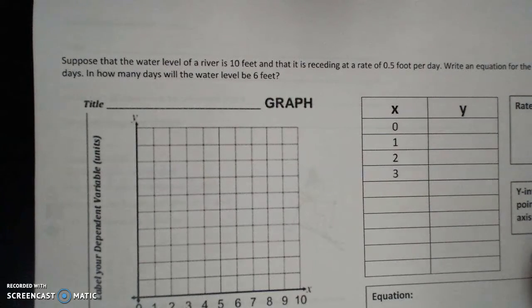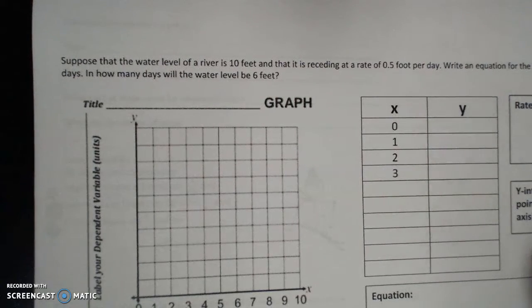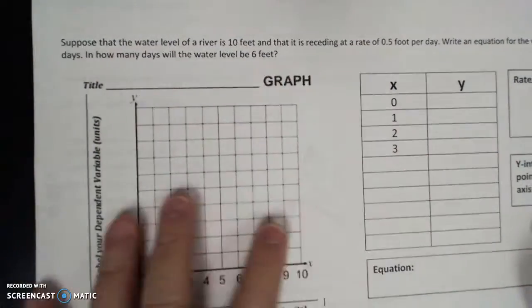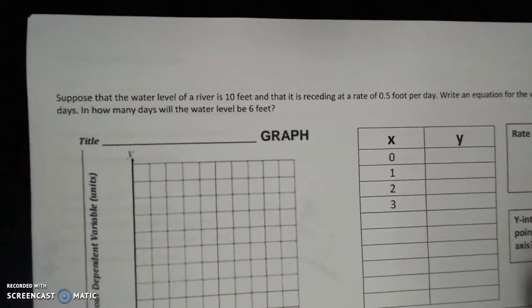This is page 2 of the 5 representations of linear equations. Another problem, another page. One situation fills up the entire page. I can do a lot with it.